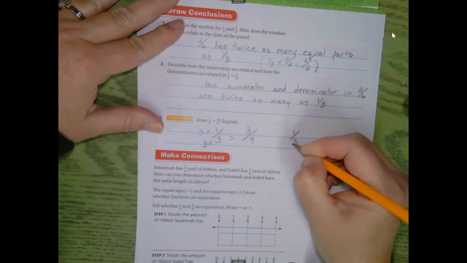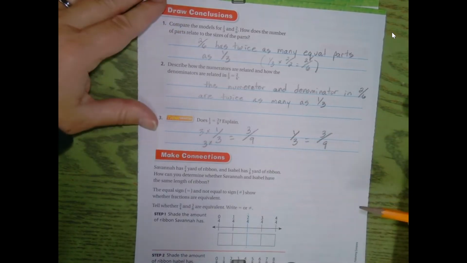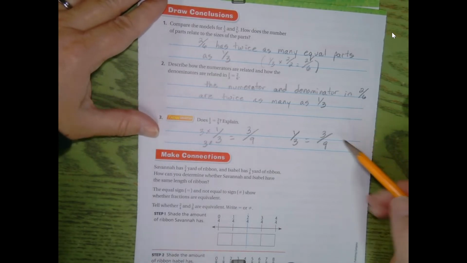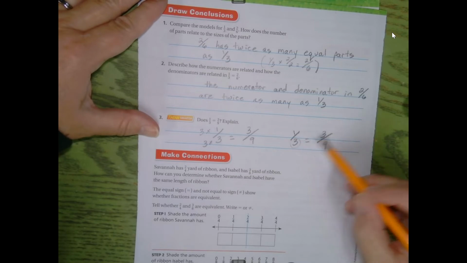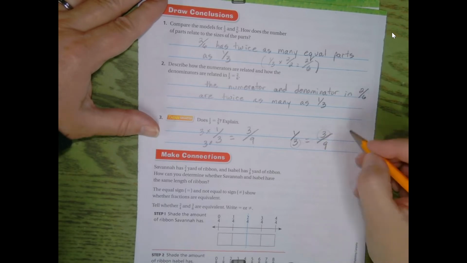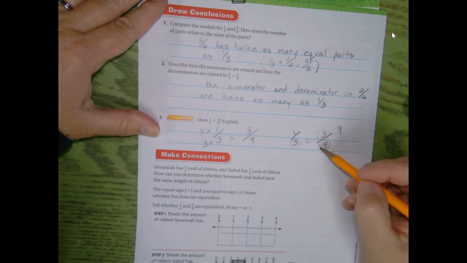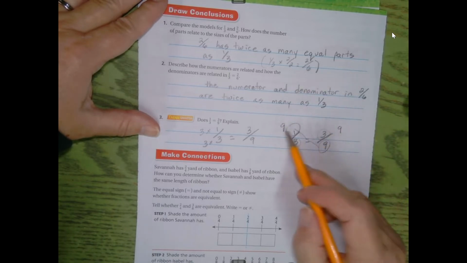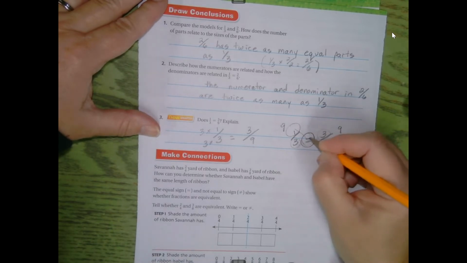Here is the fast way to find out if two fractions are equal to each other. You are going to do something called cross multiplying. So I'm going to take this denominator times this numerator. I'm going to go across. 3 times 3 is 9. Okay, then I'm going to take this denominator and multiply by this numerator, and I get 9. If you get the same number up here, they are equal. Okay?